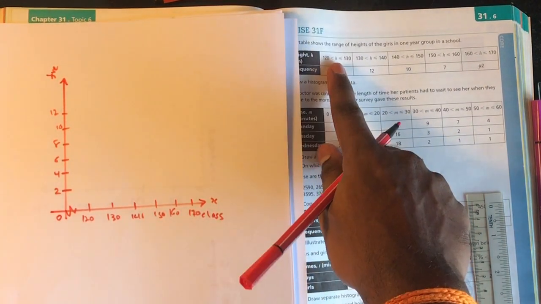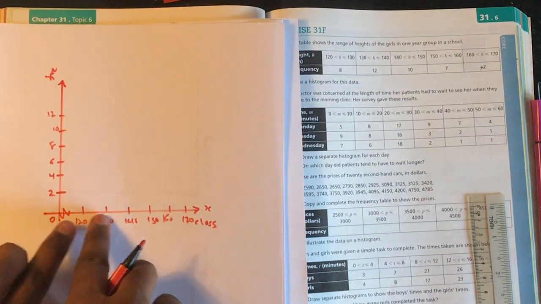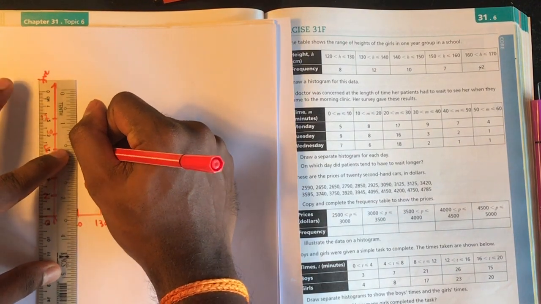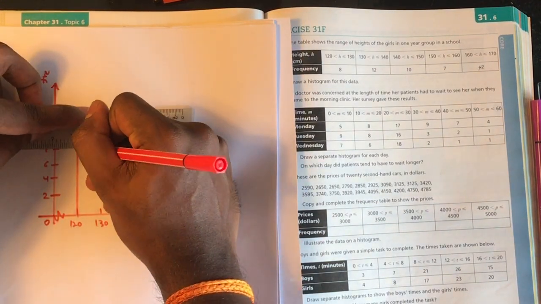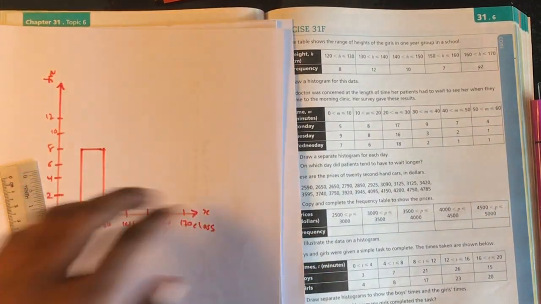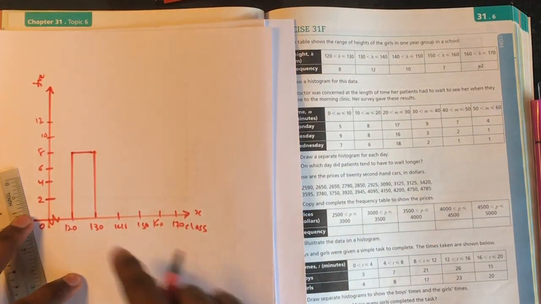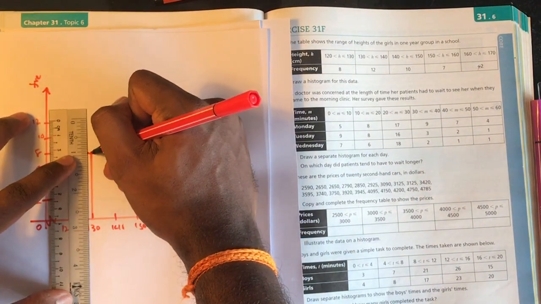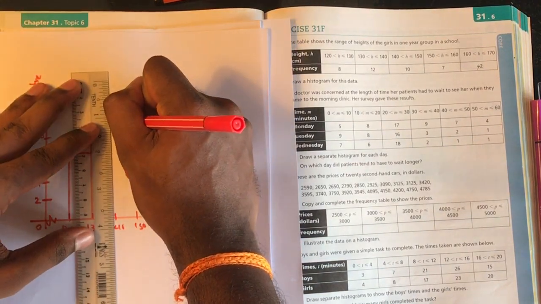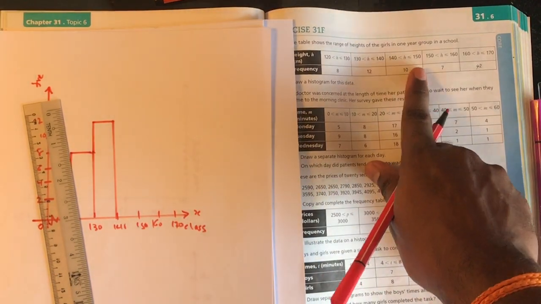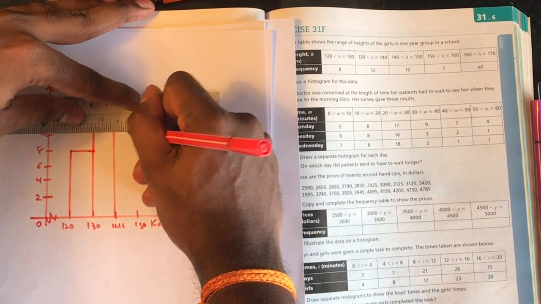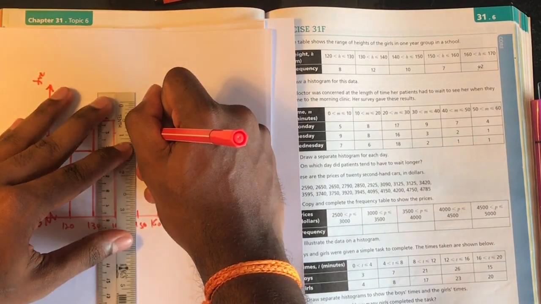Now you see 120 to 130 is 8, right? So I'll go here, go to 8, then I join them up. You have to take note how I'm going to join up. I told you already, histogram has no gap. So now 130 to 140 is how much? 12. So my 12 will be here. You continue from here. You cannot do it like a bar chart, because a bar chart has a gap, but a histogram doesn't have a gap. Then 140 to 150 is 10. So you drop to 10, then you join them.